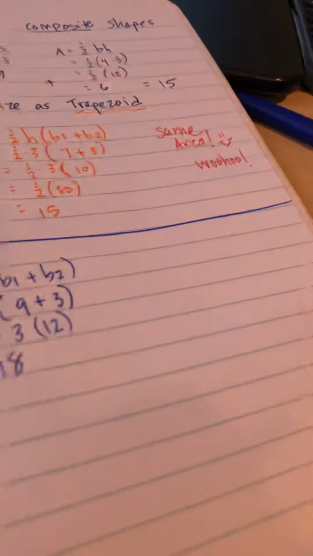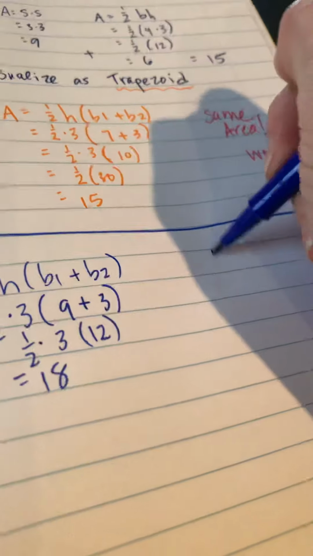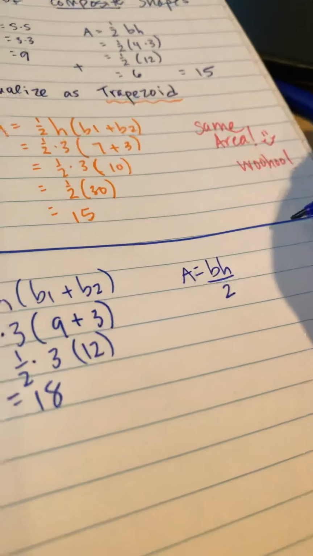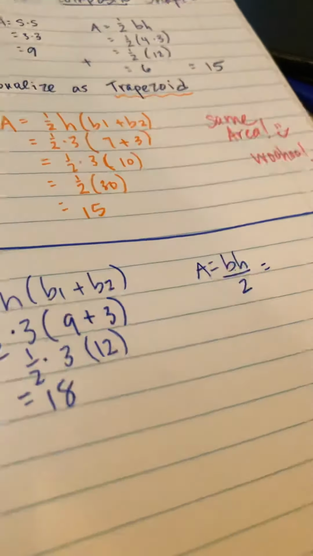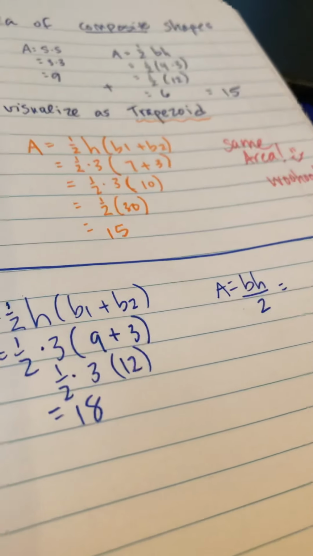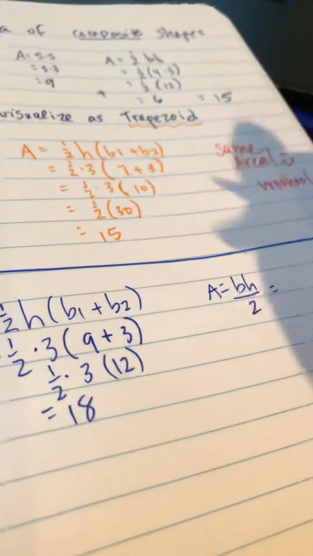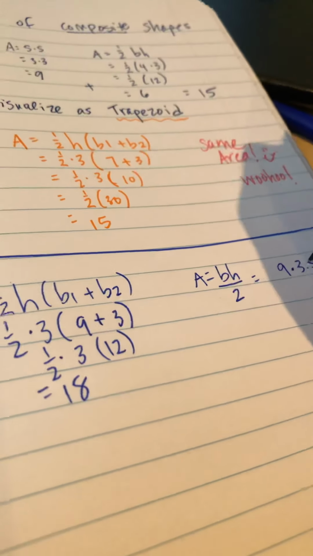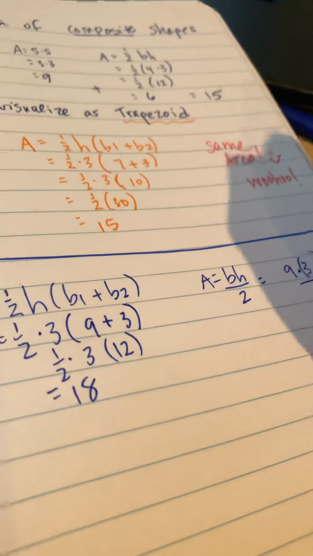Area of a triangle is base times height, divided by 2, or 1/2 the base times the height. I'm gonna do base times height divided by 2. All right, so I've got 5 plus 4 is 9. So the 9 is the base. The height is 3.5. So times 3.5 all over 2.